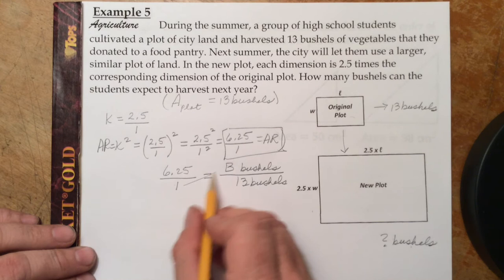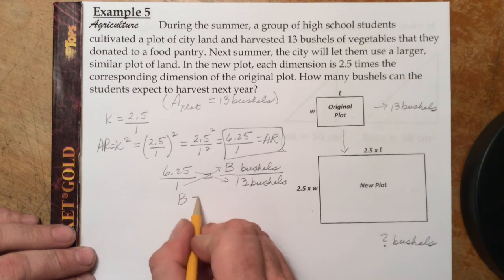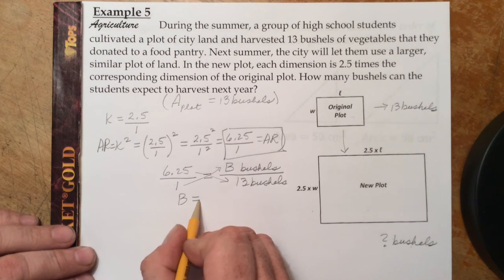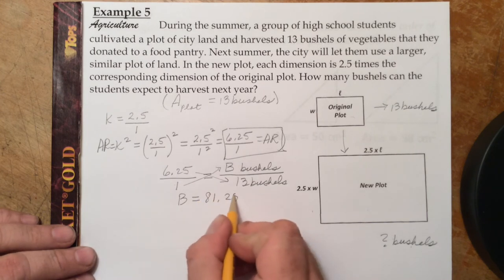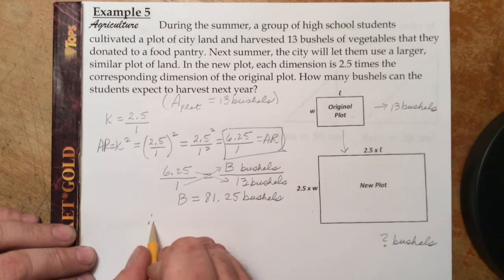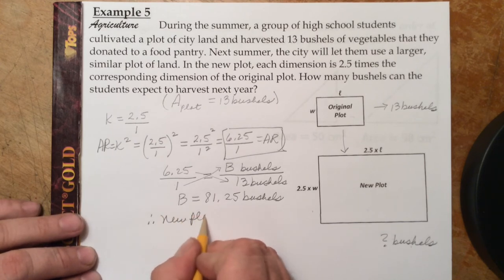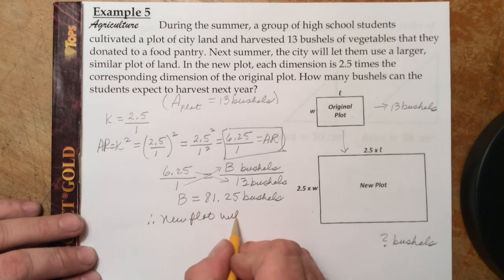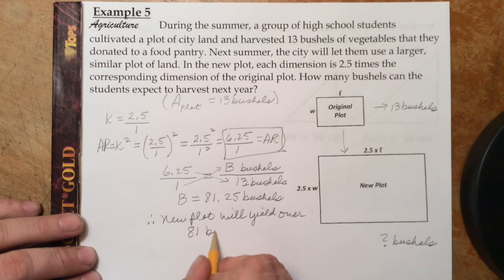And then we cross multiply. 1 times B is 1B or B. And 6.25 times 13 gives us 81.25 bushels. Therefore, the new plot will yield over 81 bushels of vegetables.